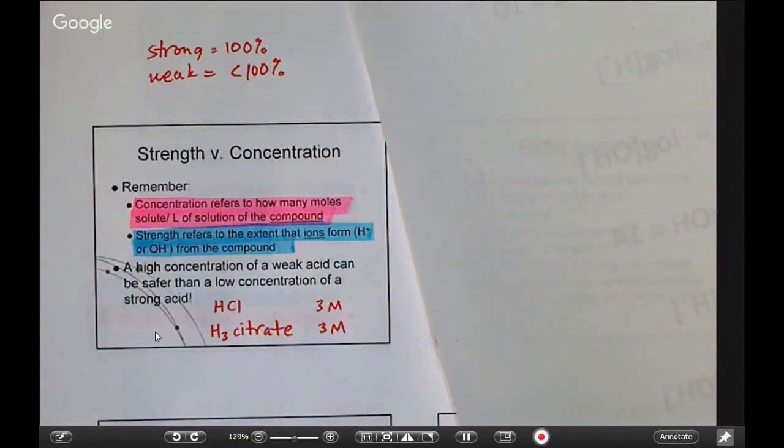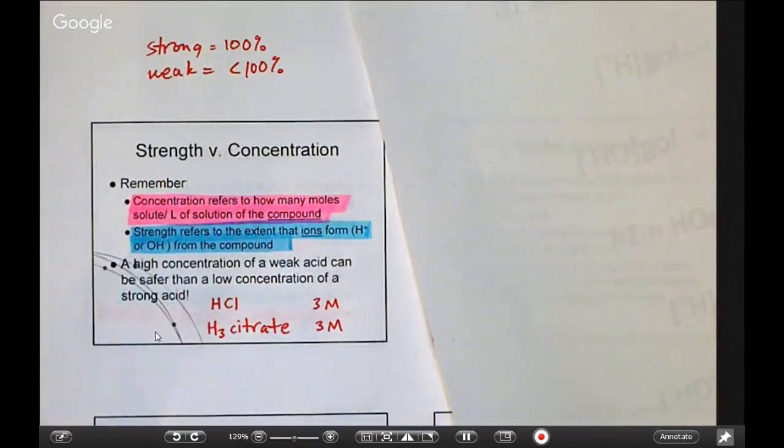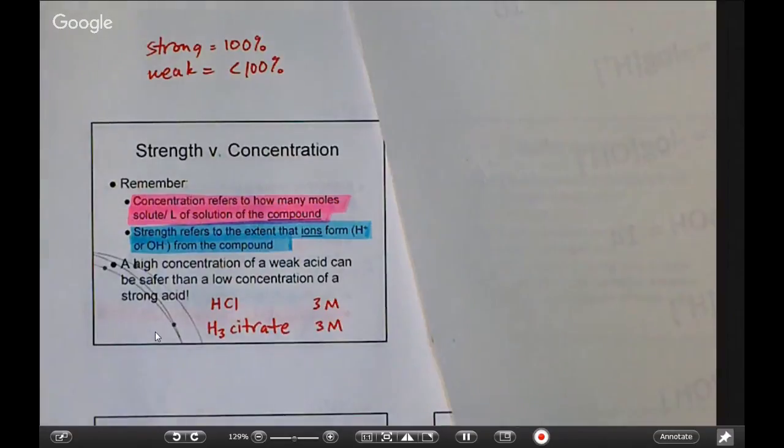It's a weak acid. Put in other words, as it says in the statement, a high concentration of a weak acid can still be safer than a low concentration of a strong acid. Because even if you have a large amount of moles per liter of the weak acid, you still may have fewer protons in solution overall than you do of the strong acid that's of a lower concentration. It depends on what the math works out to be, but the generality is that you can have that happen.